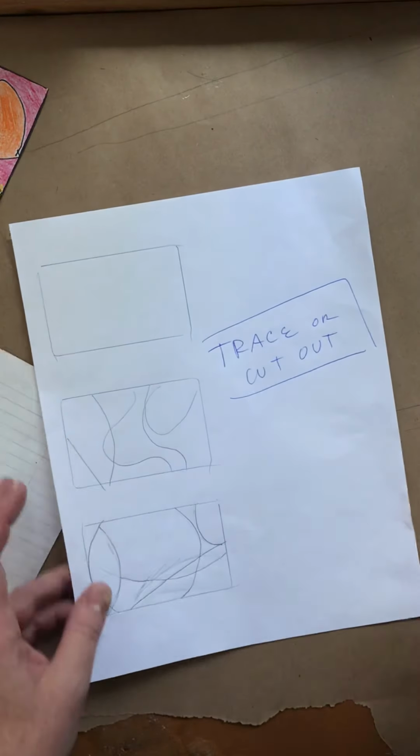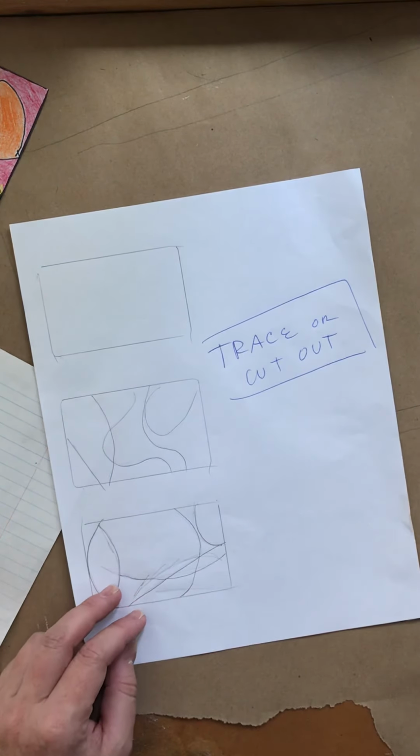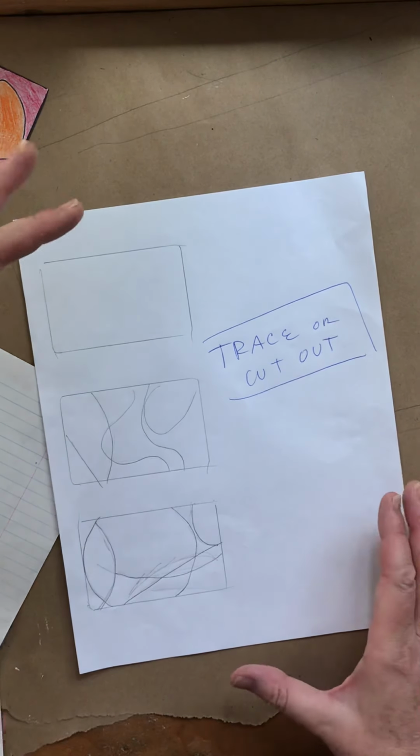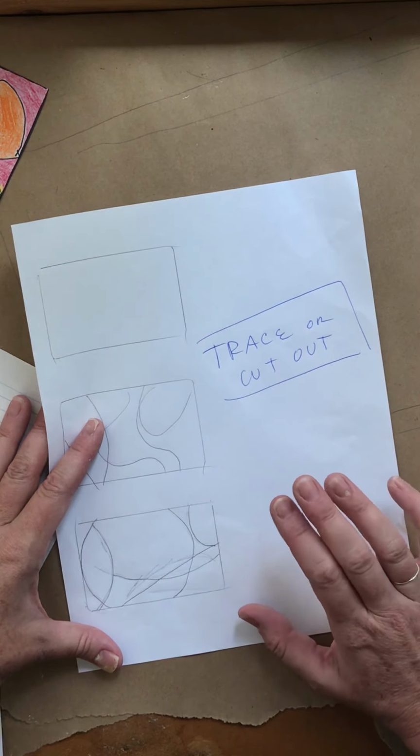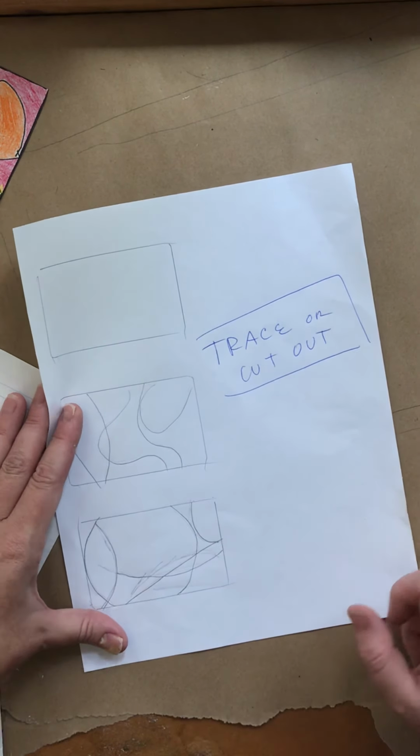So those are my ideas, because you're going to enlarge one of your little areas into something bigger. Now that you've got your little compositional training done, you're going to decide what you want to do, right?